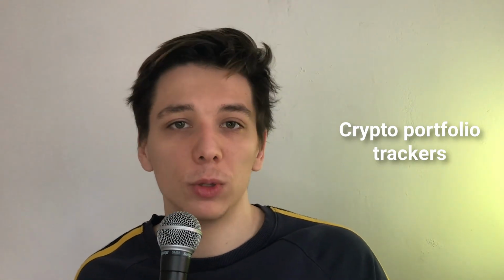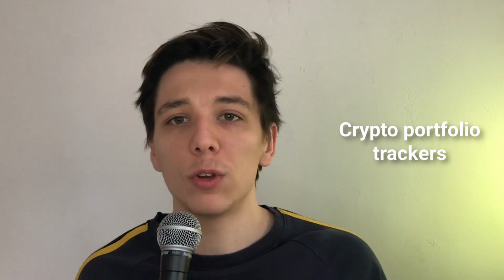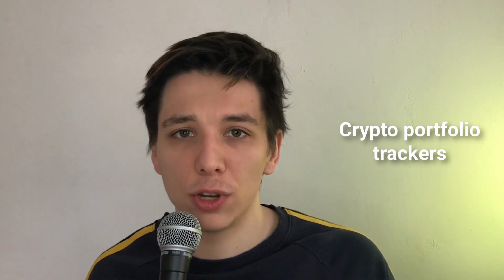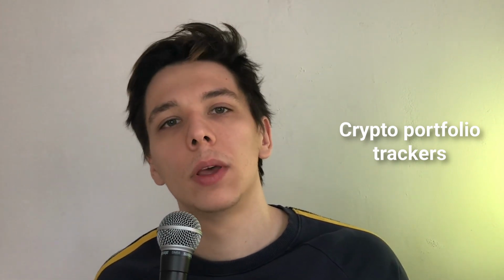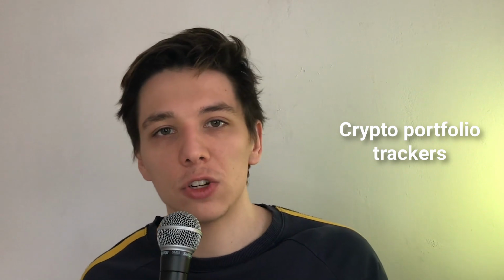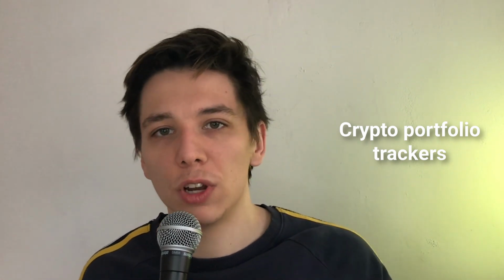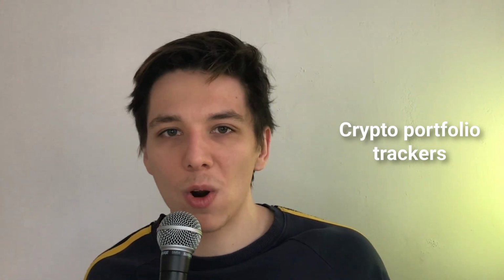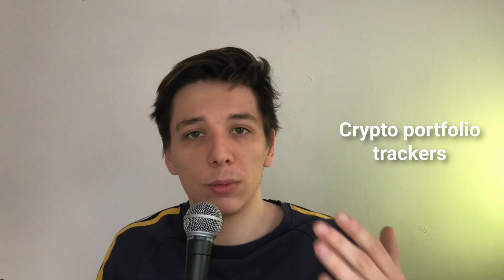Okay, so finally, let's talk about crypto portfolio trackers. A portfolio tracker is a program or service that allows you to trace the movements of your holdings. You can see how your current allocation stacks up with your long-term goals and track your overall progress. Here are some examples of crypto portfolio trackers that you want to consider.